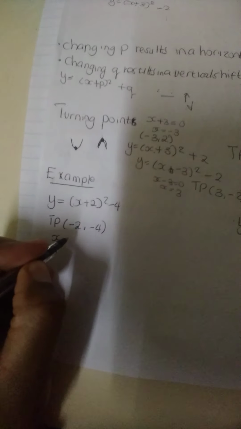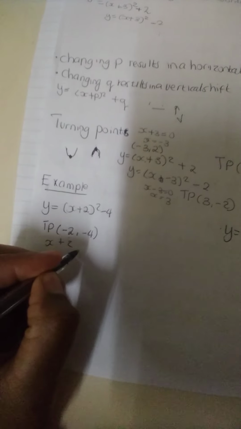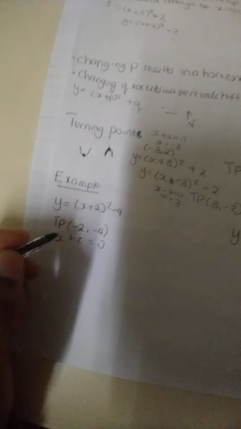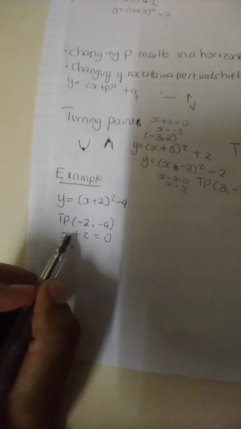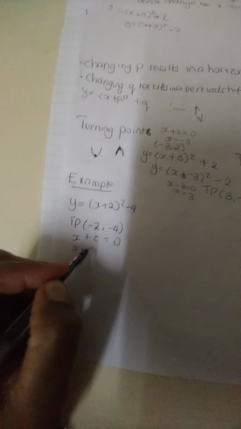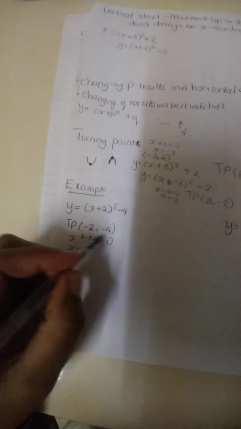Remember, we have to say x + 2 equals 0, and then x equals, we transpose 2 to that side, so we have −2. That's why we have −2 here. This is our turning point.